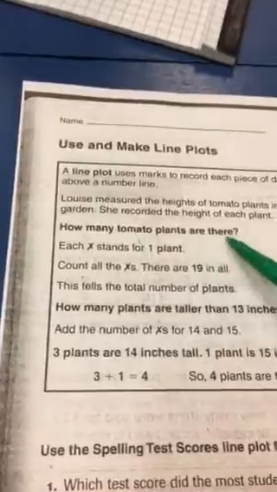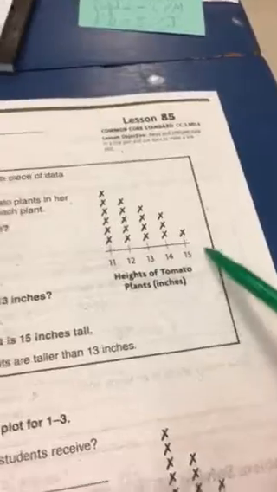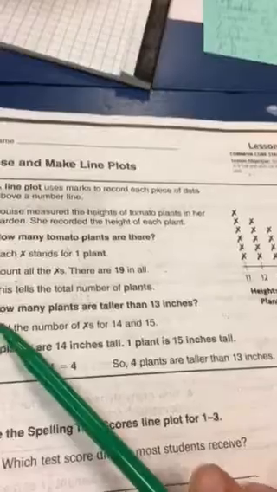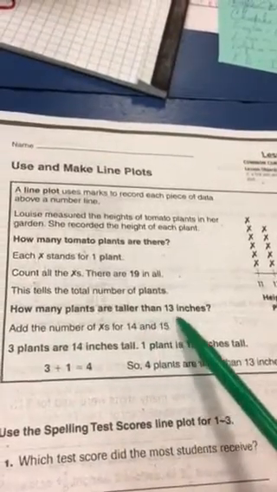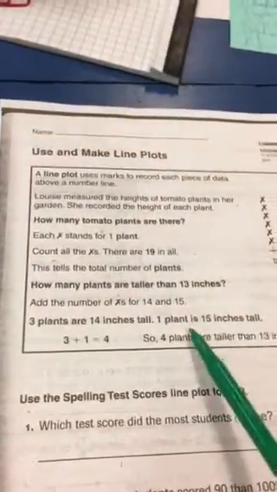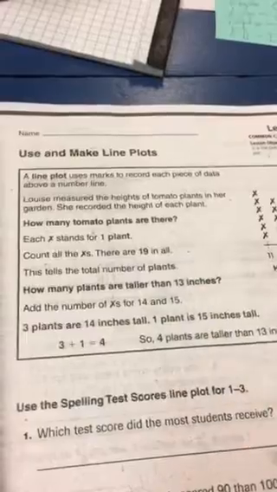How many tomato plants are there? Well, each X stands for one plant. Count all of them, and there are 19. All right, this tells the total number. Then it says how many plants are taller than 13 inches. So for taller than 13, you have to add up the 14 and 15. Those are the ones that are taller than 13. And it says 3 plants are 14 inches tall. 1 plant is 15 inches tall. 3 plus 1 equals 4.